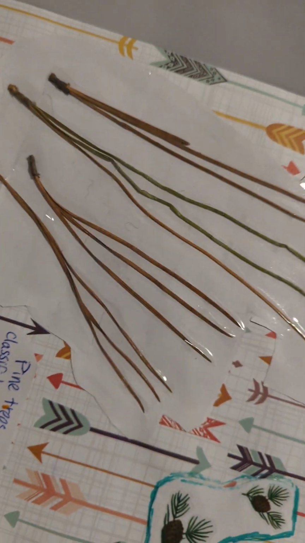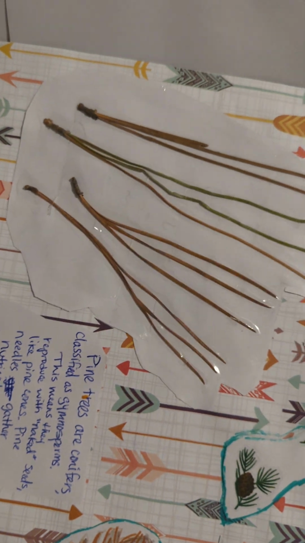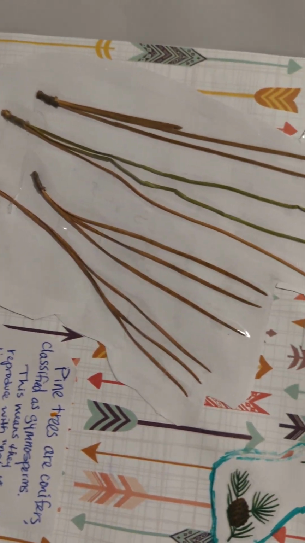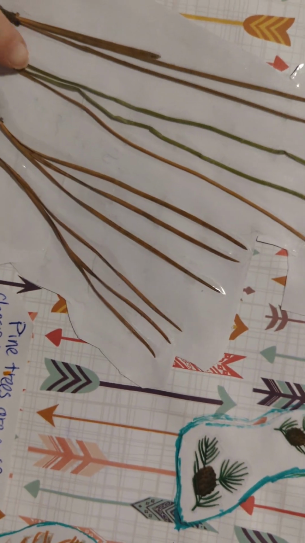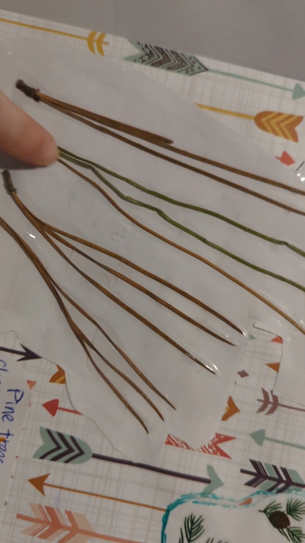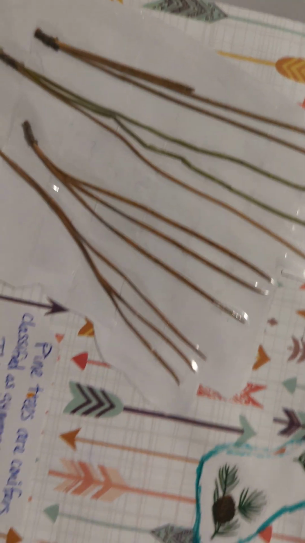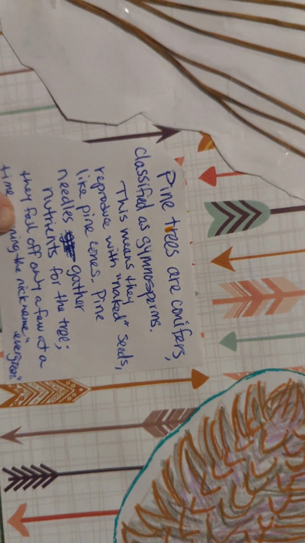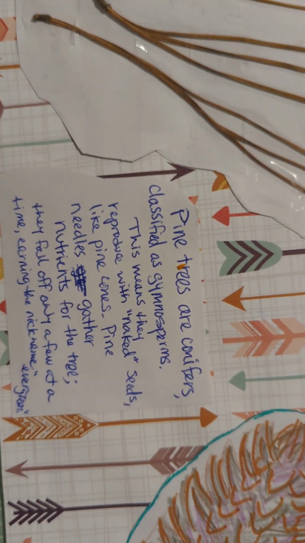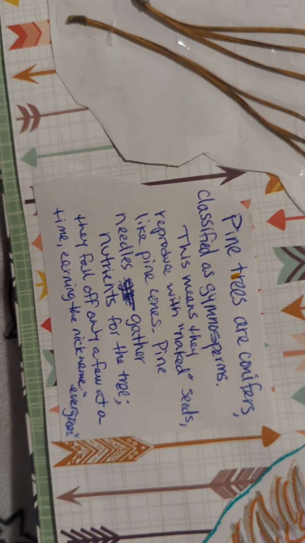They change. Thought I just talked about that. Here's all my pine needles, bundles of 2 and 3. I actually found one that was all green and brown, that was on the ground. And then gymnosperms, which means they reproduce with the naked seeds and cones.